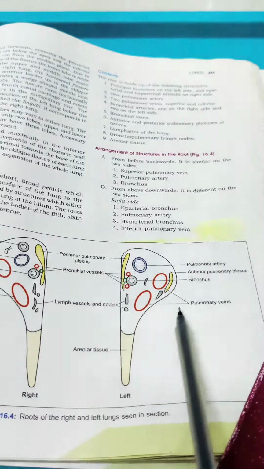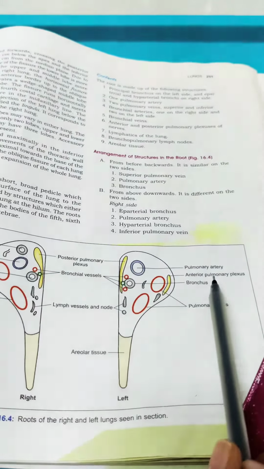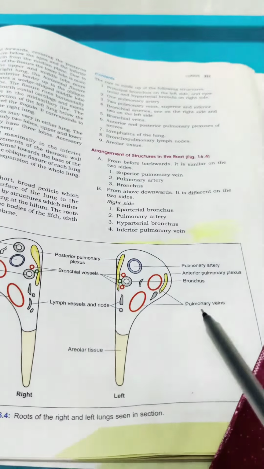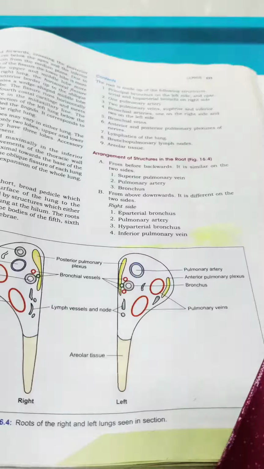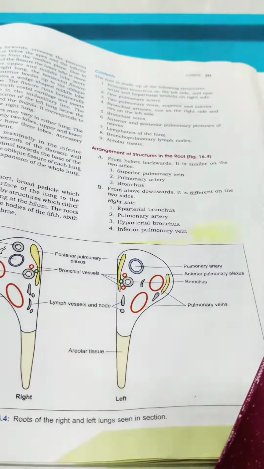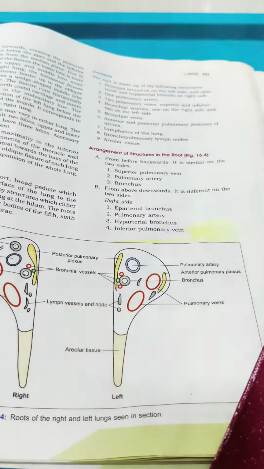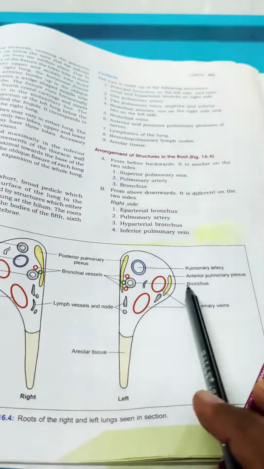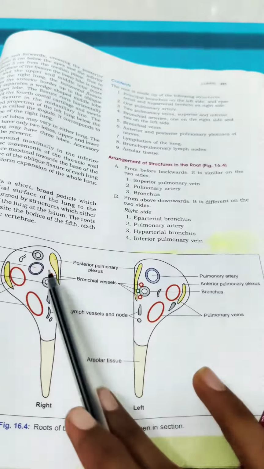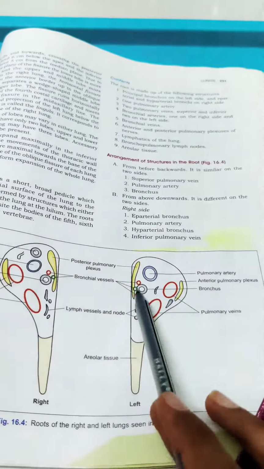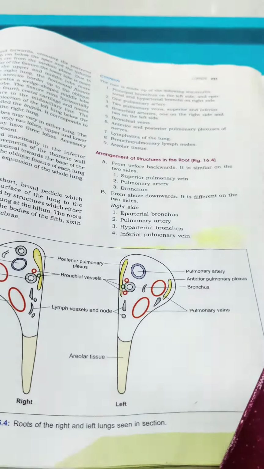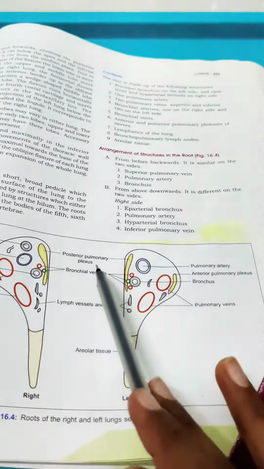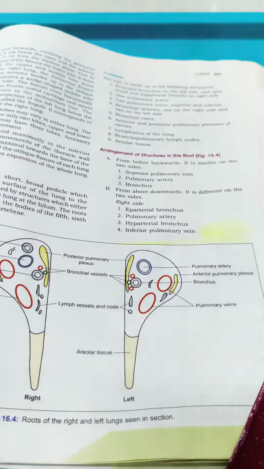Yeah, this is a pulmonary artery, and next we will see two pulmonary veins. So you can see these are the two pulmonary veins, and here we will also see one bronchial artery. So you can see this is a bronchial vessel. Here we will see one bronchial artery, and also we will see the bronchial veins. Here only we will have bronchial veins also.